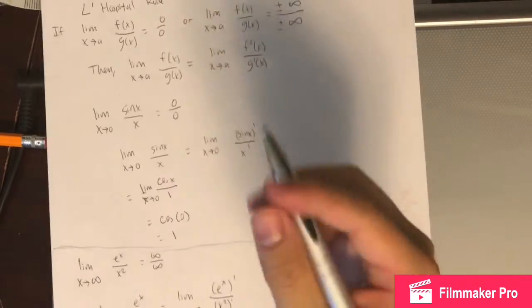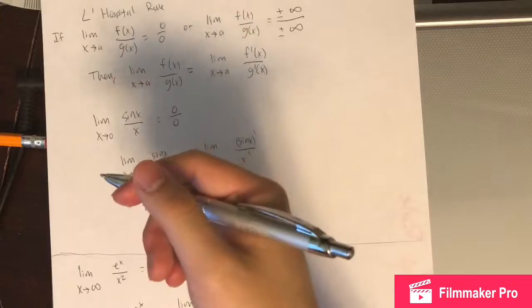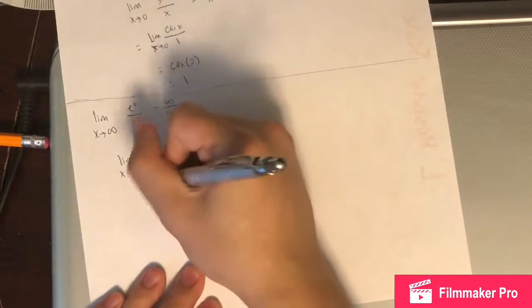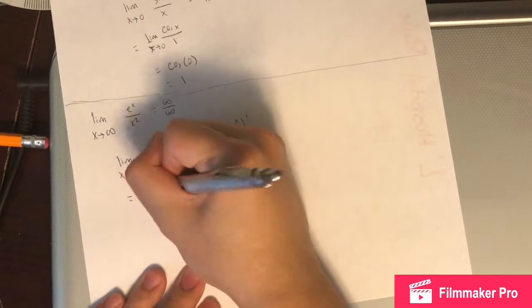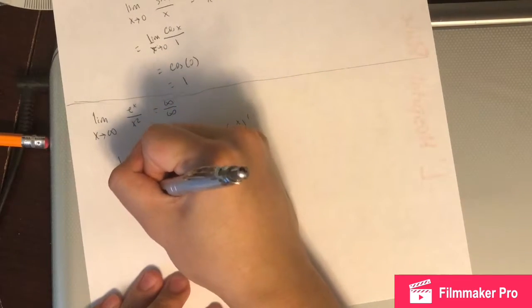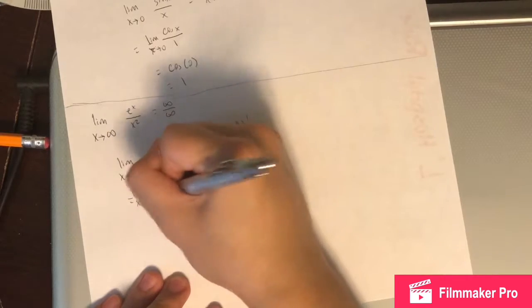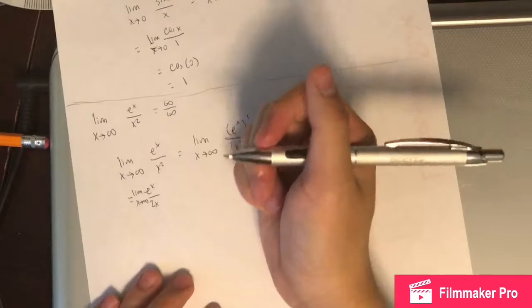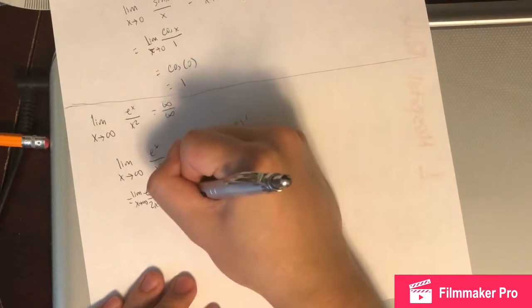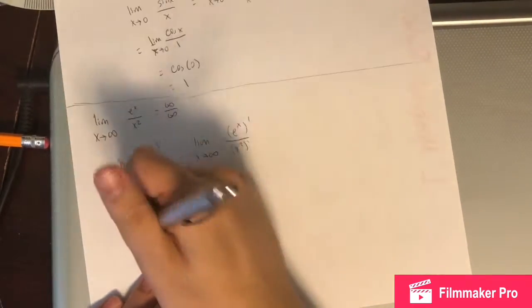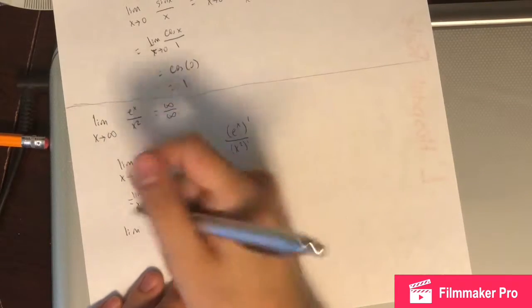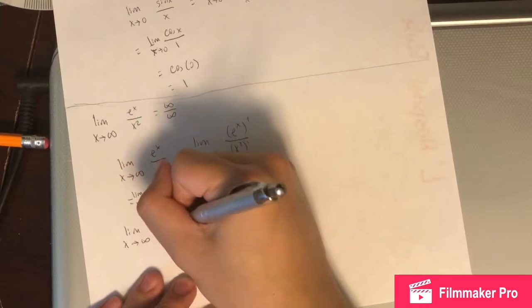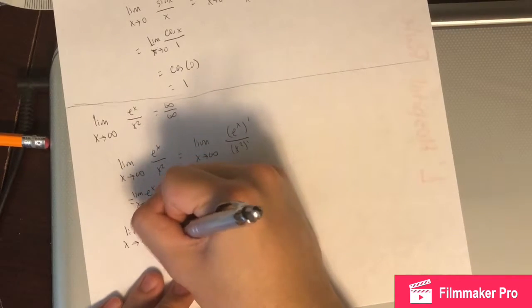So for the one up here, we got an answer down to a number right away. But in this case, we would get the limit of x to infinity of e to the power of x over 2x. So we still have infinity over infinity. So we have to do it one more time, the limit of x to infinity of e to the x over 2x.